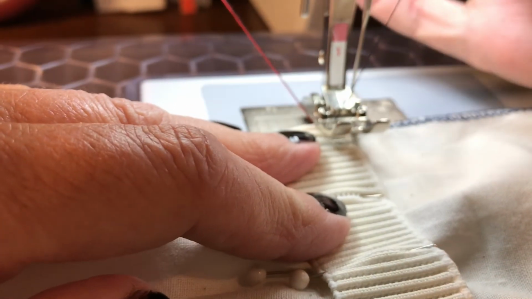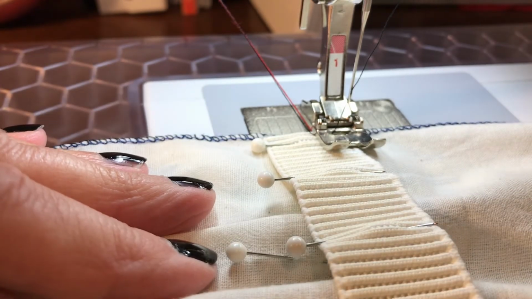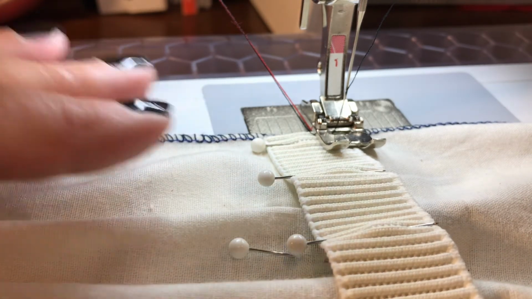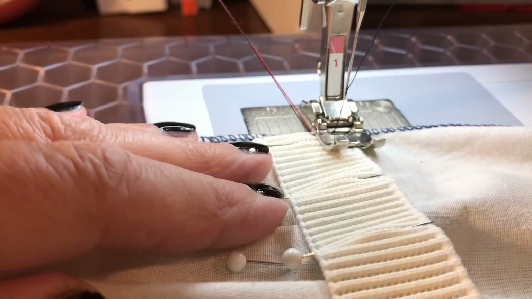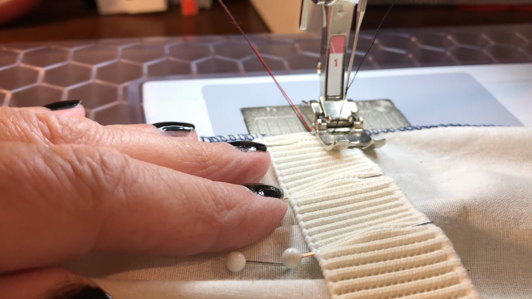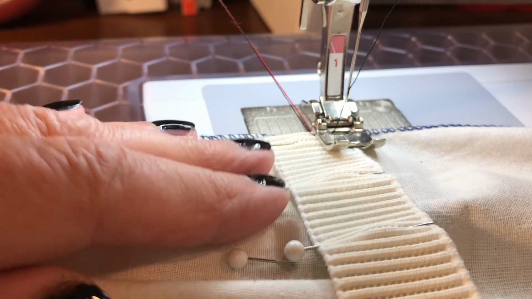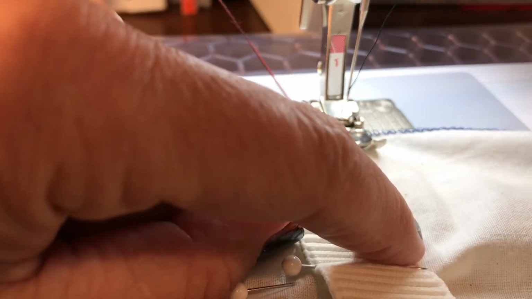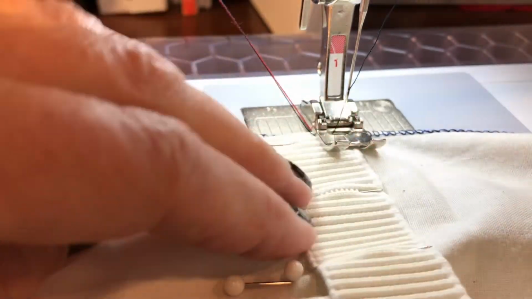So I go down with my foot to hold it in place. I will choose a zigzag stitch for that because it is elastic. I want everything to be stretchy, I want everything to be able to move. So I will choose a zigzag stitch with a length of maybe number 2, and the width is also a number 2. So not too wide and not too long. And then I will stitch the bottom, and then I will stitch at the top again. So I do 2 rows because it is a pretty wide elastic.